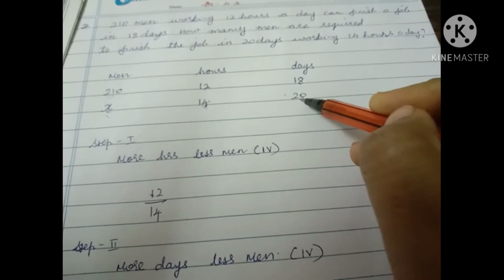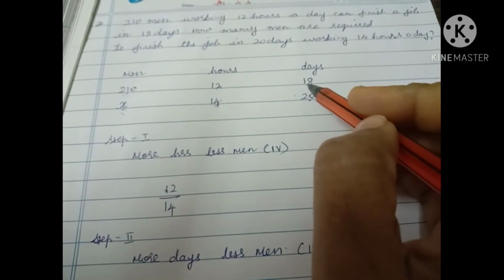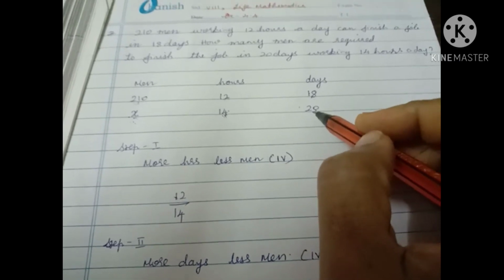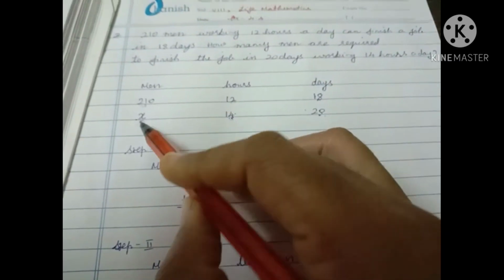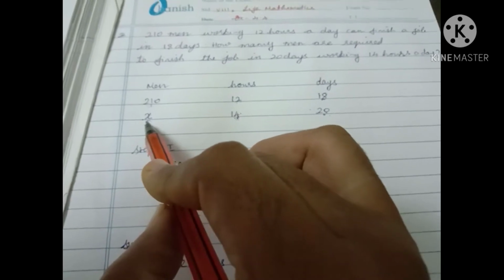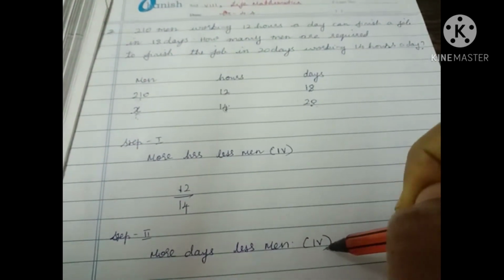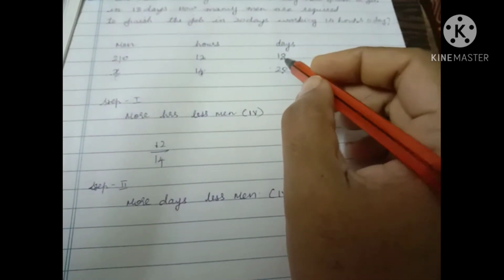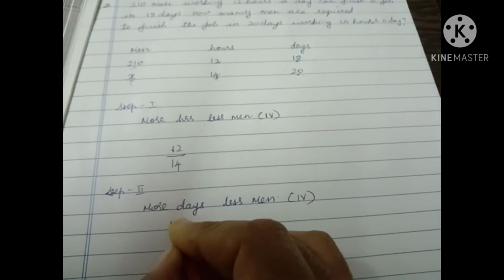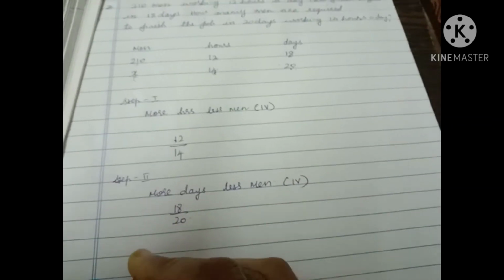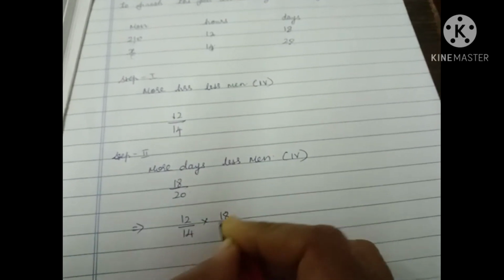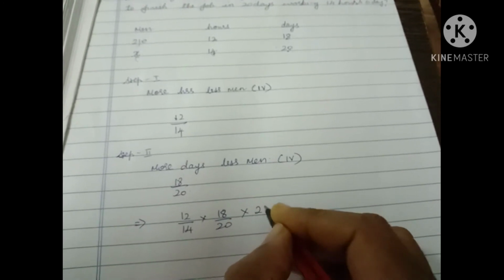Here 18 to 20 it increases. When you compare these two quantities, 210 men working 18 days, if it is 20 days the number of men will be less. Therefore, inverse variation. Inverse variation means the multiplication factor you can write as it is, 18 by 20. So 12 by 14 into 18 by 20 into 210.